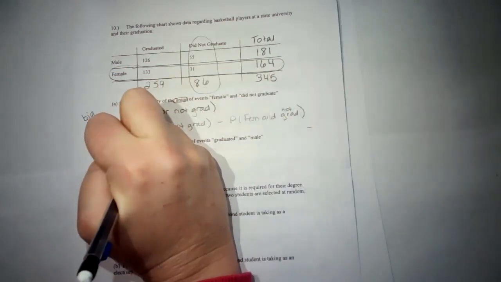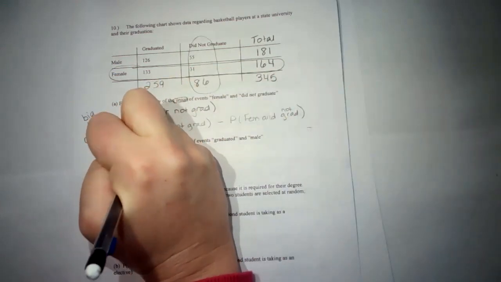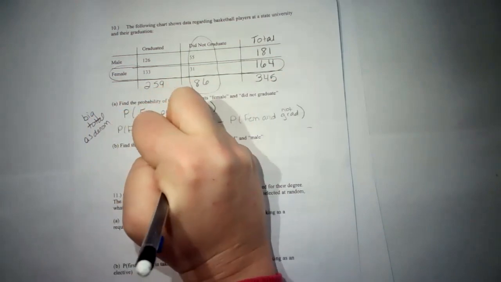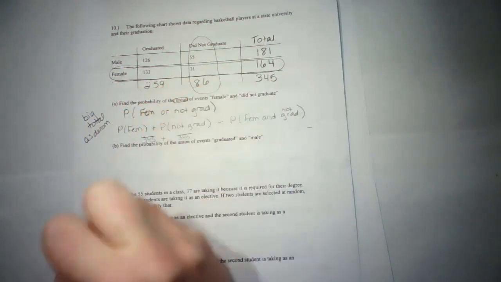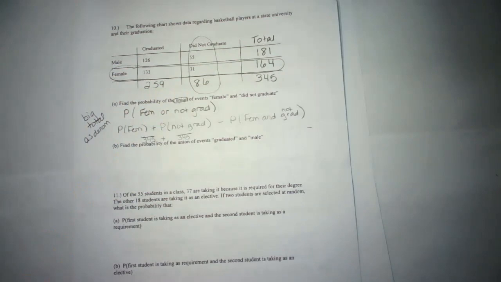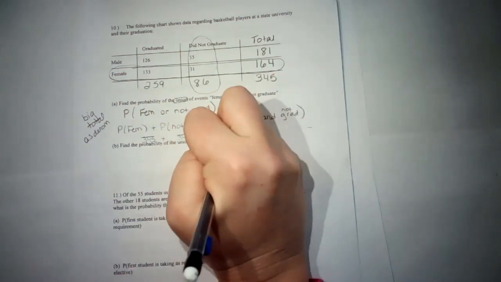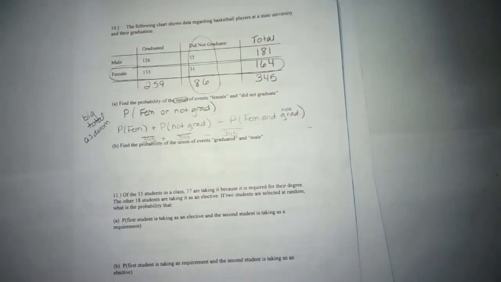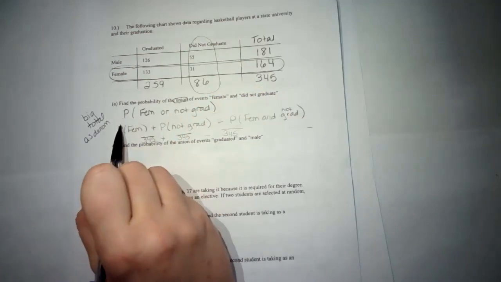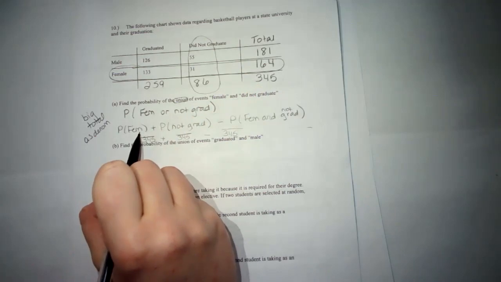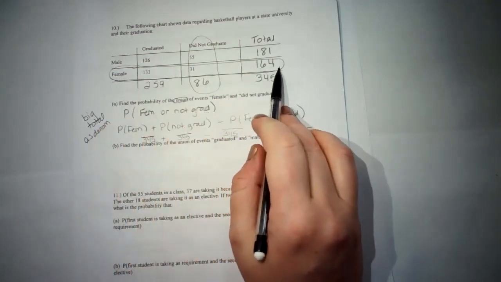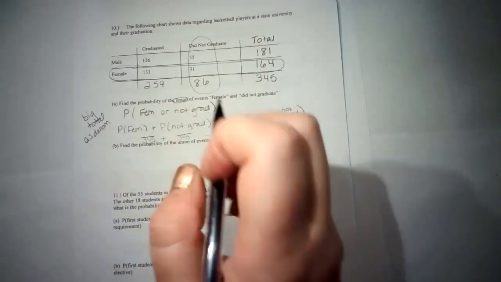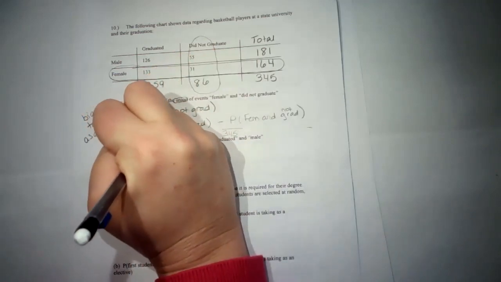So we're going to have a denominator of 345 for there, plus a fraction with the denominator for that one, minus a fraction with the 345 denominator for that one. Now the probability that the student is female, all the way over here, that's 164 for my numerator.